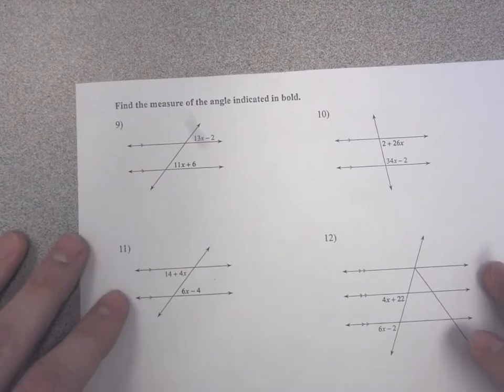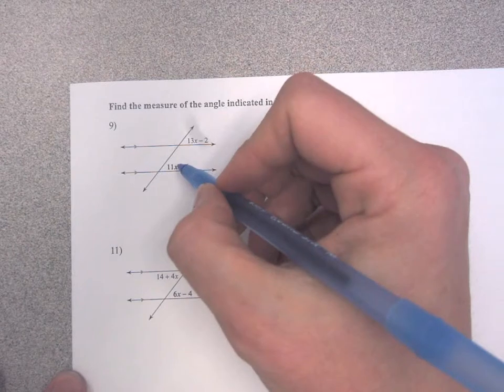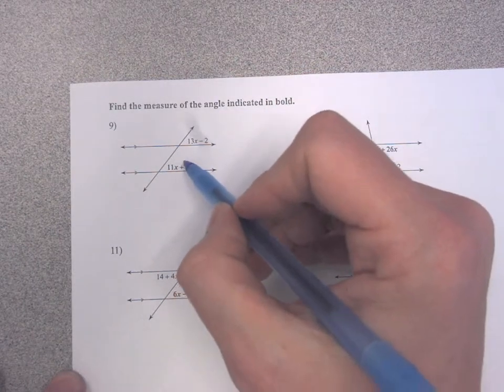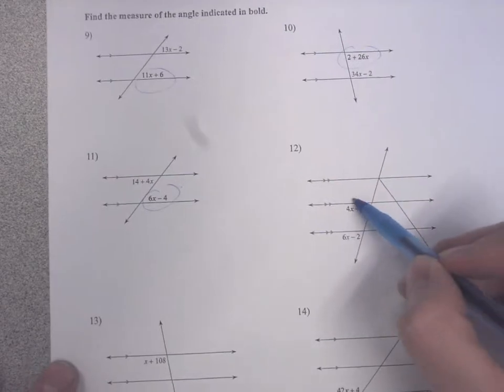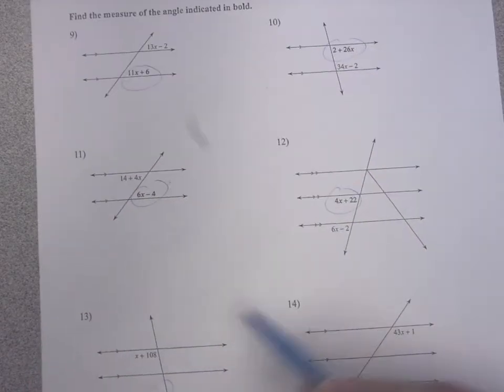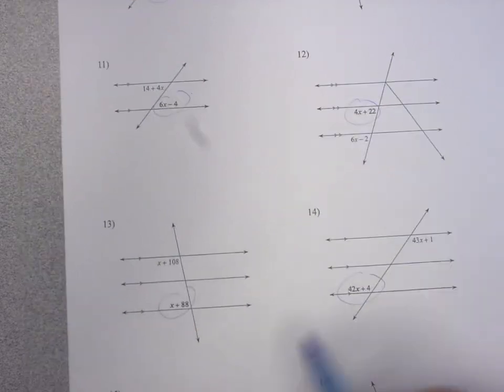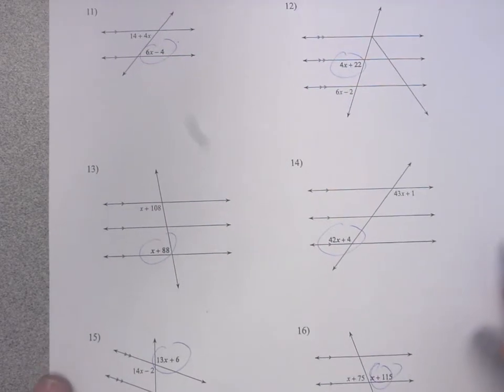I don't know if you can see this because I don't know if it came out really good in the copy, but we want to find the bold angle, and I'm just going to circle them for you in case you get stuck and you're not sure which one you're supposed to find. So these are the angles that are in bold. They're just a little bit darker. Basically that's what you're looking for.